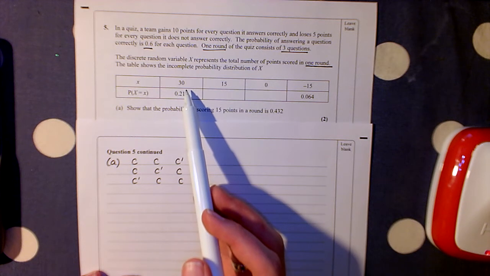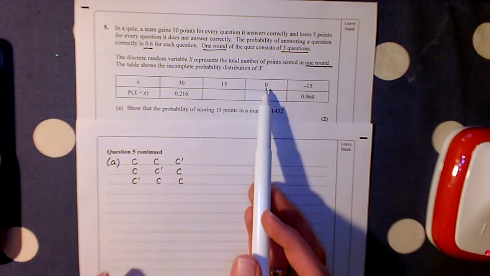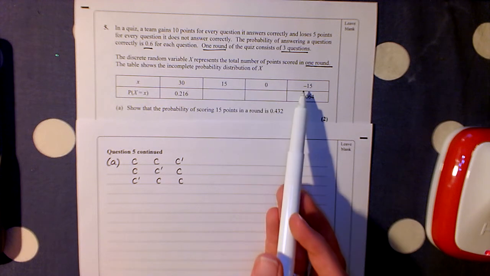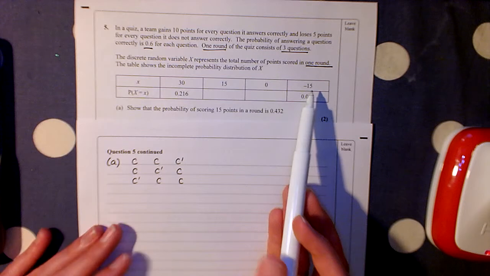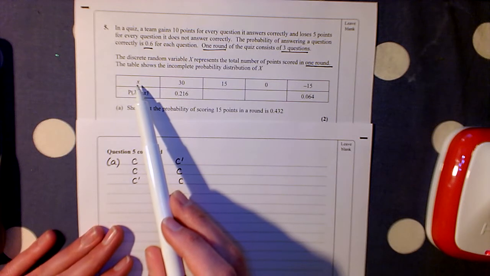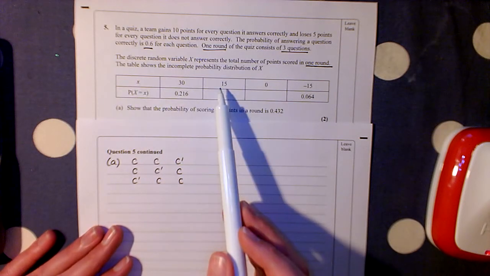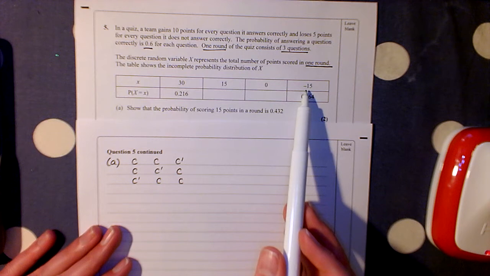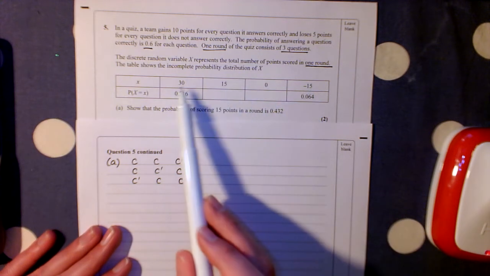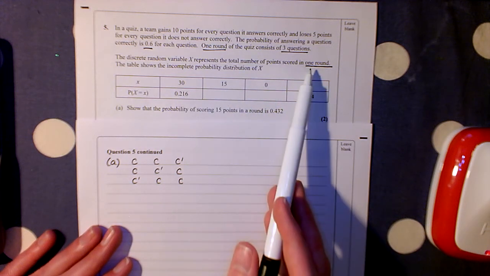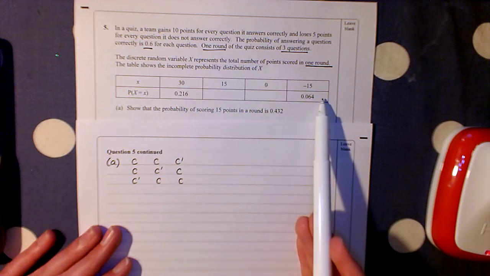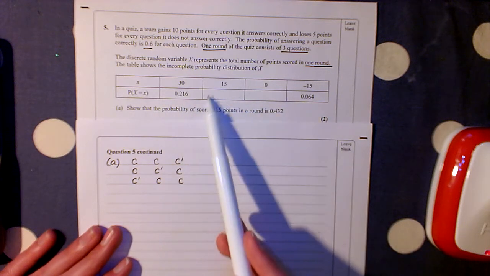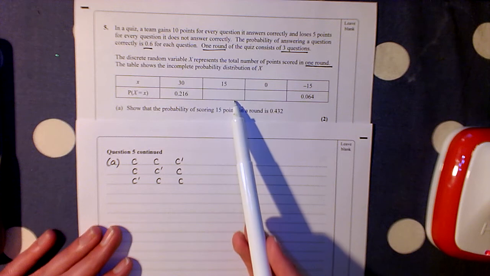And if you get 1 right, 10, and then 2 wrong, -5, -5, you'd get 0. And if you got them all wrong, -5, -5, -5, you'd get -15 altogether in that round. So this is why these particular values of x, 30, 15, 0 and -15 show the 4 different overall scores you could have at the end of one round, and this section records the probability of each of those things happening. So we're trying to work this one out, the probability of scoring 15 points.